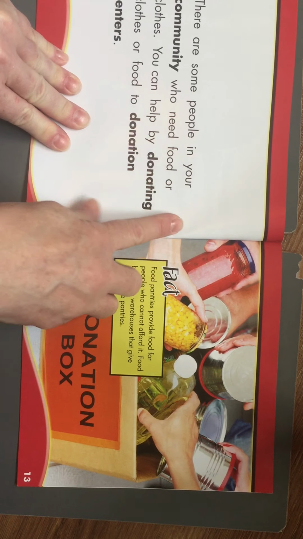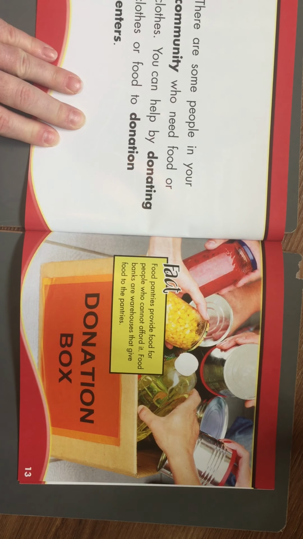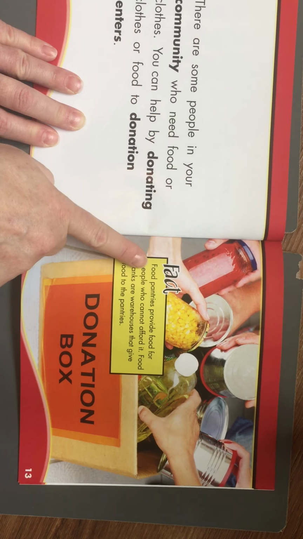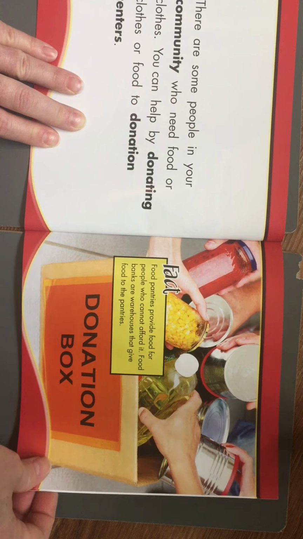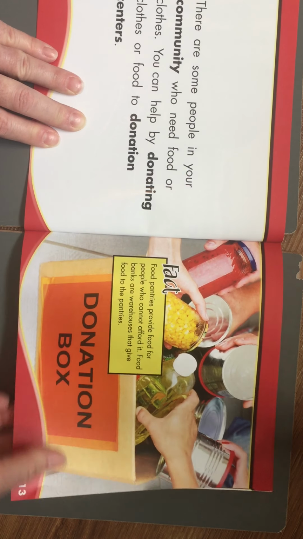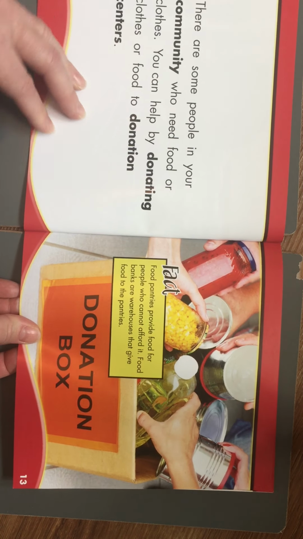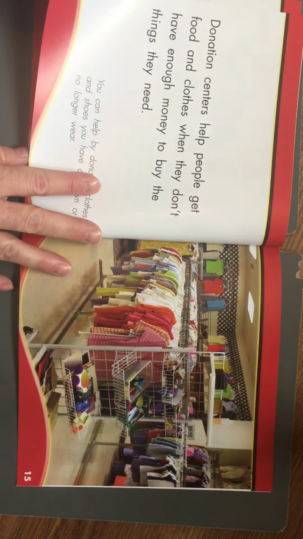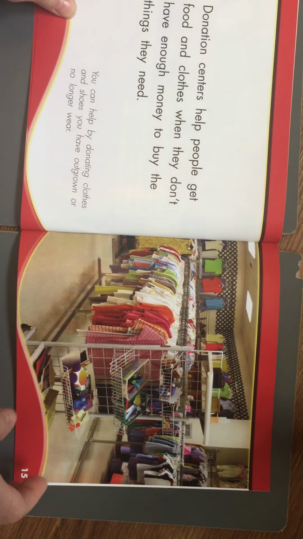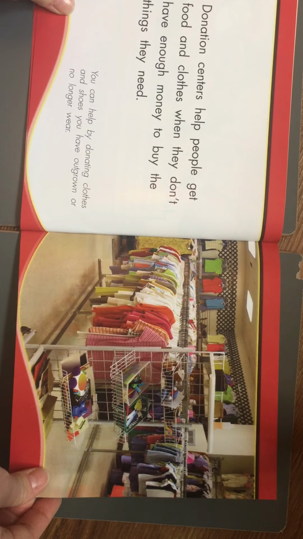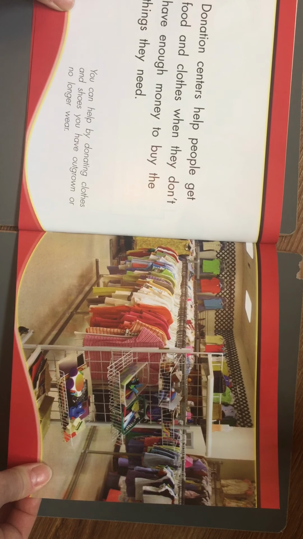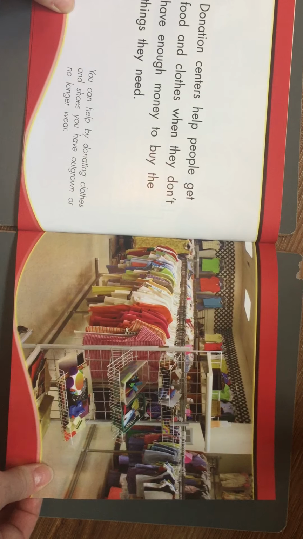There are some people in your community who need food or clothing. You can help them by donating your old clothes or donating foods to food banks or donation centers. Here's another fact. Food pantries provide food for people who cannot afford it. Food banks are warehouses that give food to the pantries. Donation centers help people get food and clothes when they don't have enough money to buy the things they need. You can help by donating your clothes.